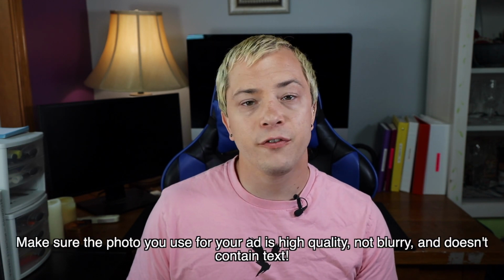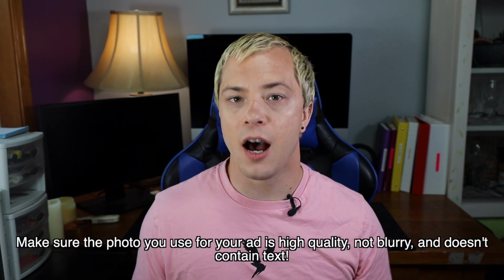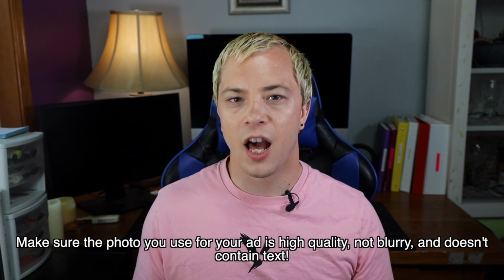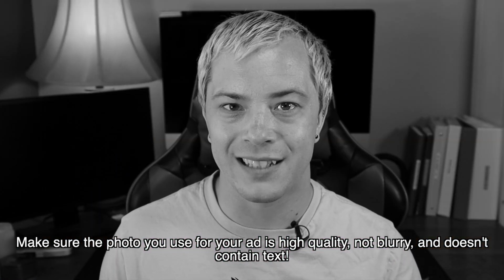A couple last things that I want to mention real quickly today. Make sure the photo for your ad is high quality and not blurry, and it doesn't contain a lot of text. No text is best. I've also learned recently that carousel ads, which is multiple pictures, seem to be performing best right now, and or video ads are great as well. And for video ads, all of these same things apply. So make sure that any supplementary materials you use for your ad are high quality.